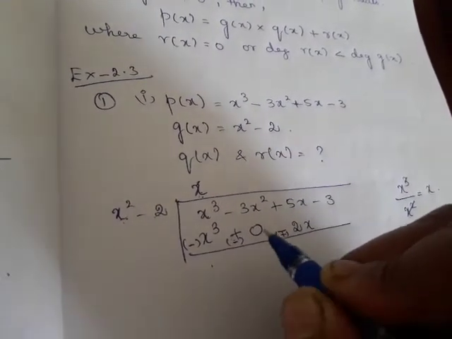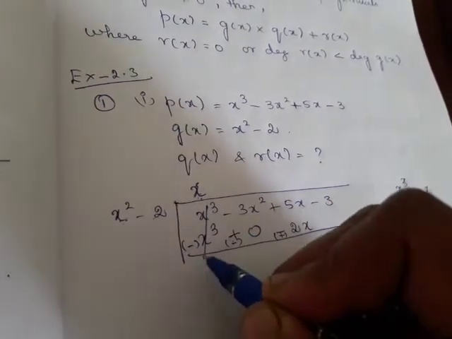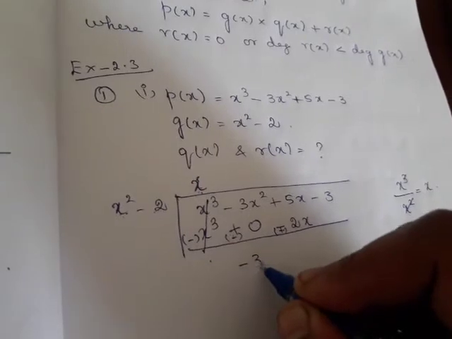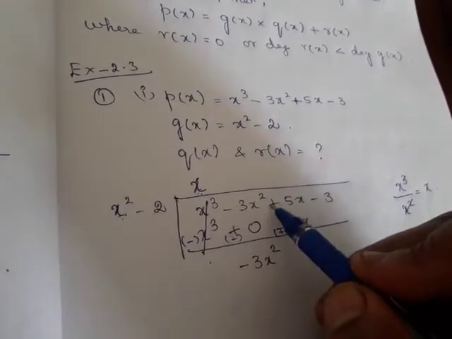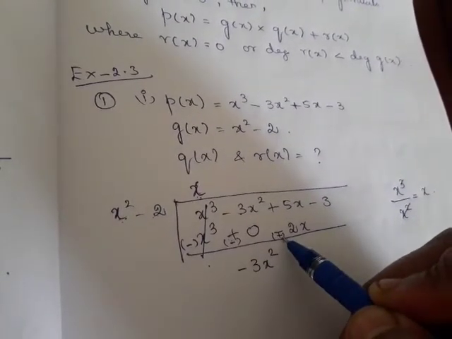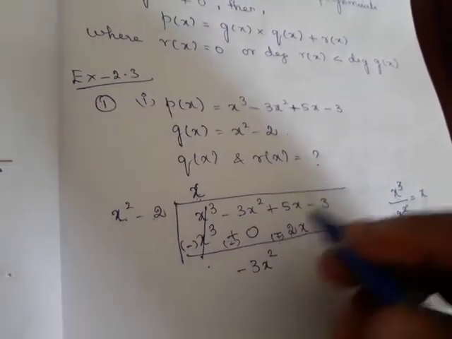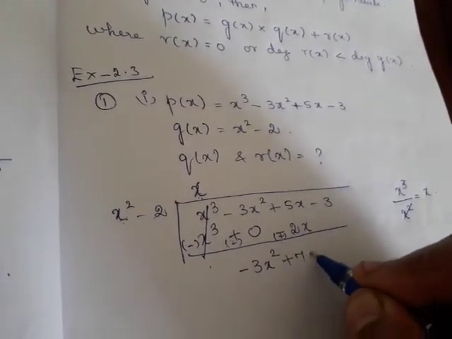So change the sign. So plus x cube, minus x cube will get cancelled. Minus 3x square minus 0 is nothing but minus 3x square. Now plus, change the sign only, you should take it into account. Both are plus, so add the coefficients. 5 plus 2 is 7. So plus 7x.